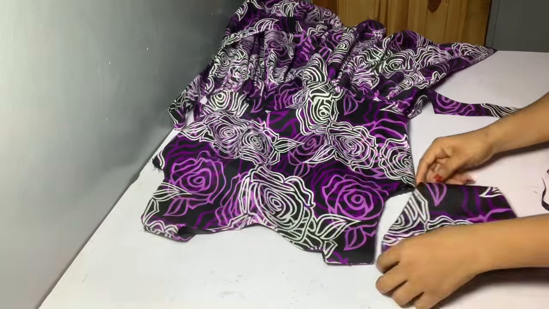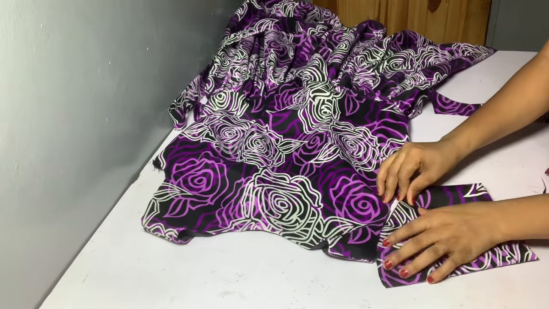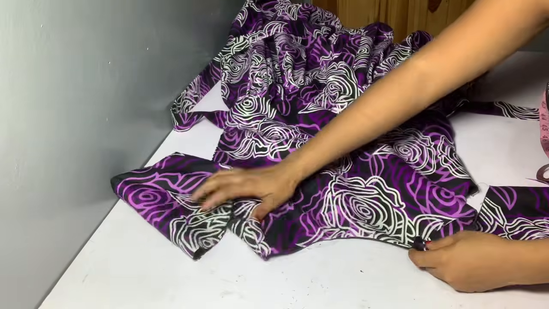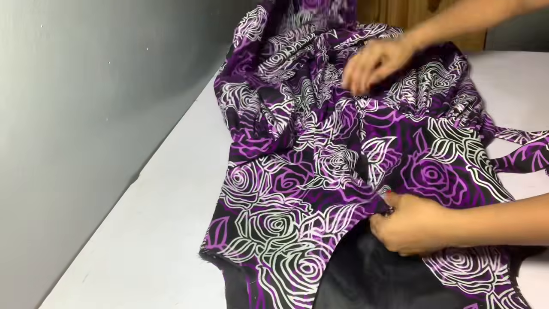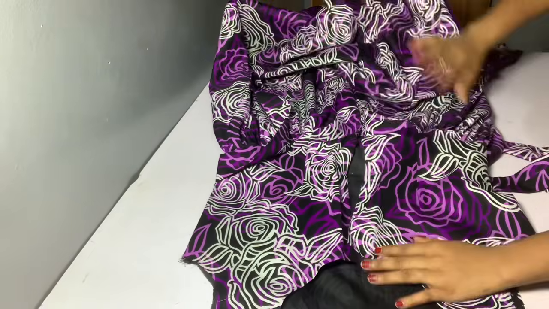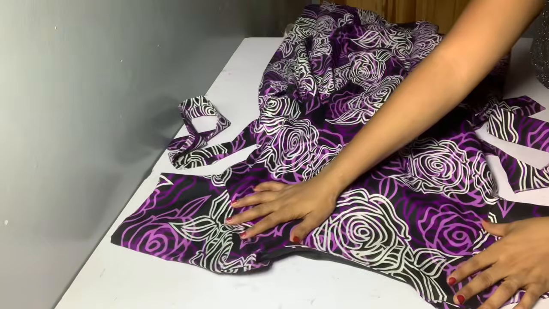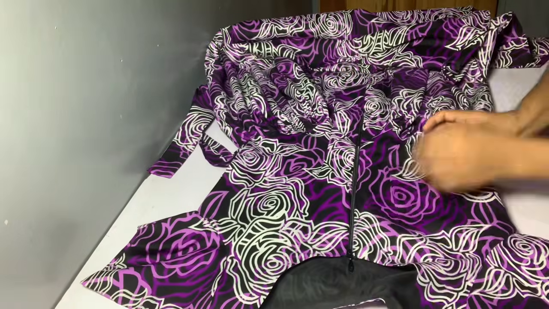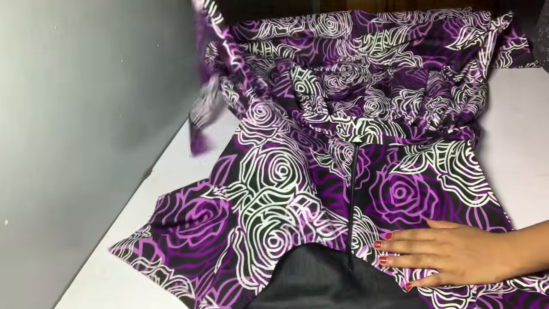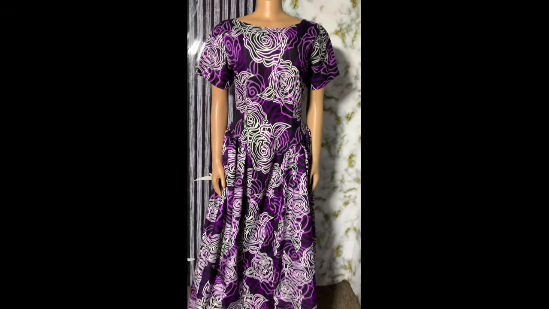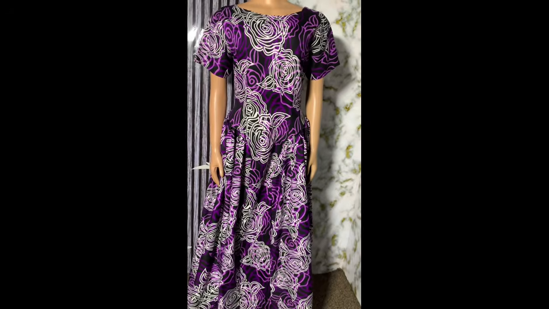I'll bring it back. After I was done doing that, I cut out my sleeve because the video is already long. I will go ahead to attach my sleeve. I will go ahead to sew in my zipper at the center back and hem the down part. After I was done sewing in my sleeve and my zipper, and I also hemmed the down part, this is what it looked like. And this is the final result. This dress is way bigger than my mannequin, but trust me, it really turned out so beautiful.